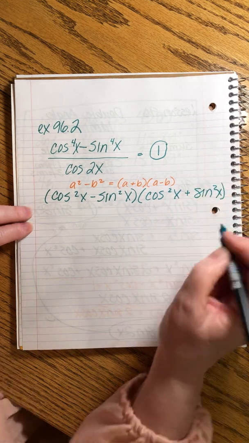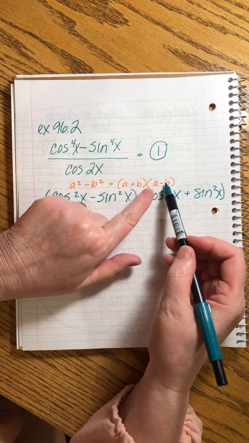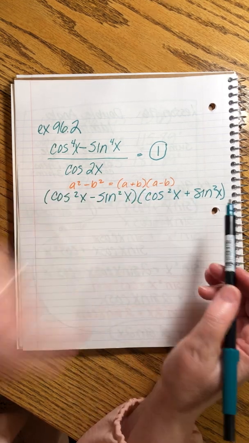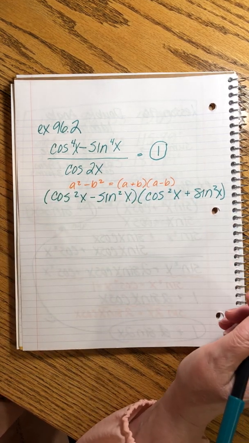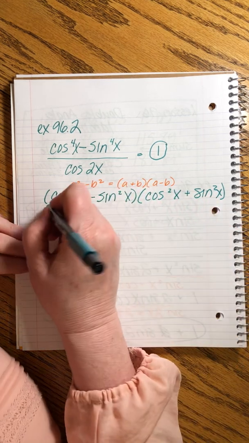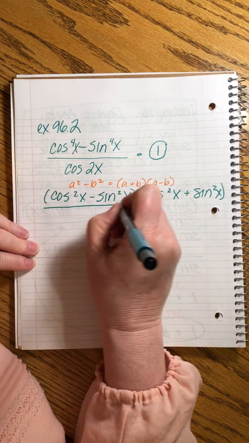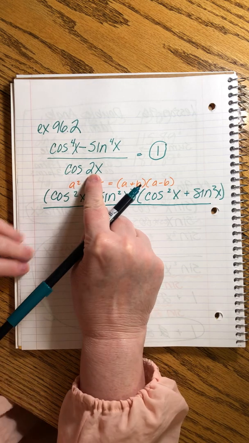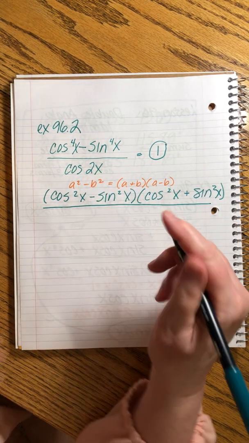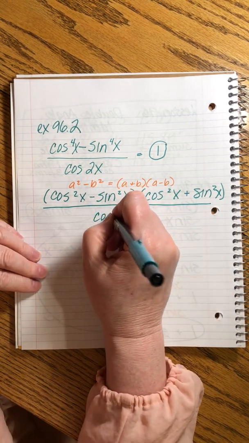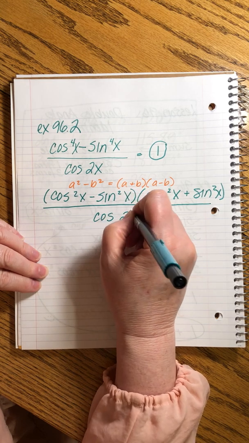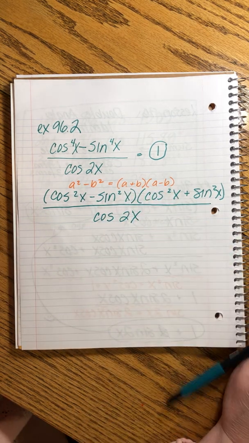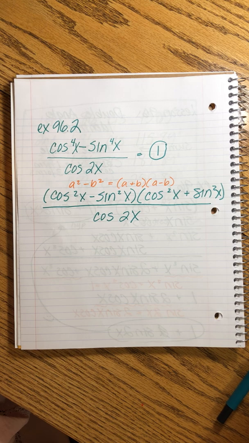I did the classic me thing of here I wrote the plus and the minus, and then here I wrote minus and plus. Order doesn't matter as long as you have one of each. Okay, and then this whole thing is over cosine of 2x. Okay, I see a couple things that I want to do.